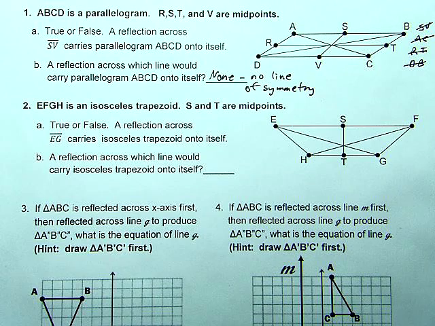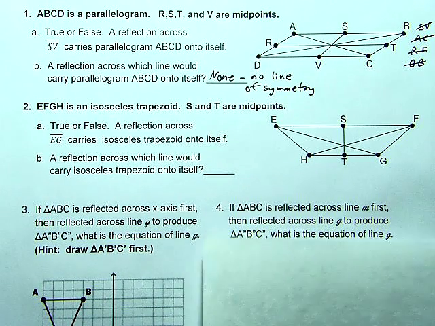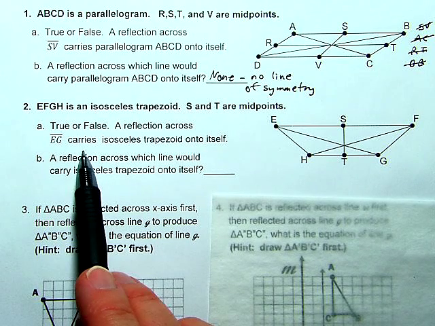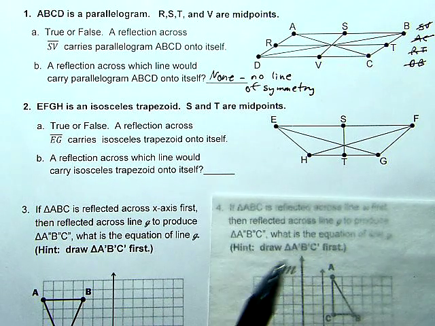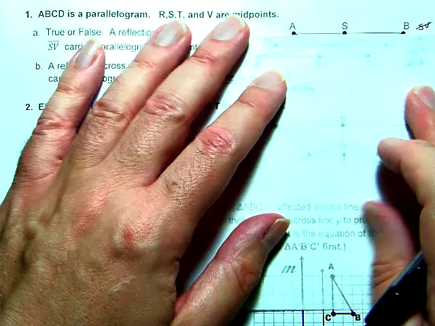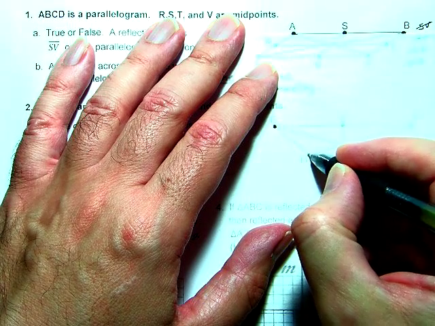So let's go ahead and use patty paper and try to answer the question here, true or false. A reflection across EG carries the isosceles trapezoid onto itself. Let's see if that's true or not. The way we're going to do that is by, again, tracing the trapezoid.